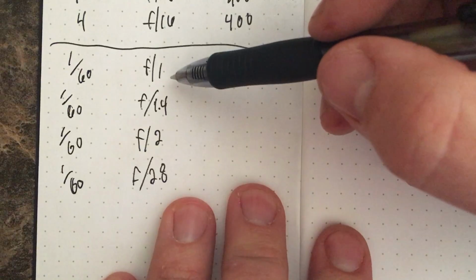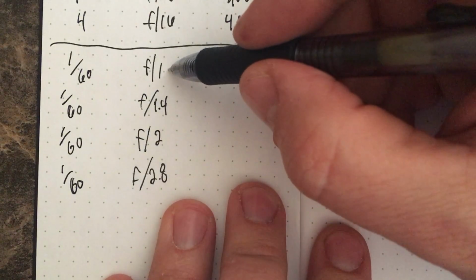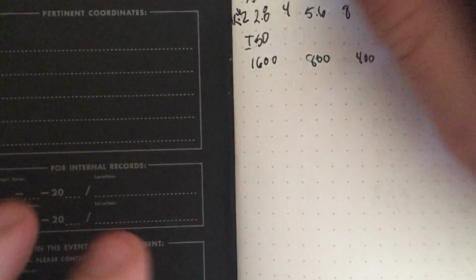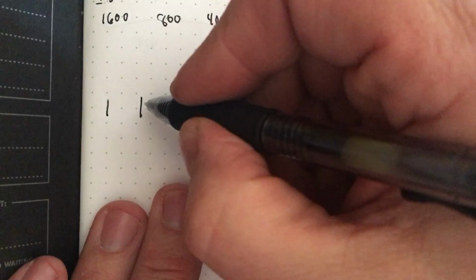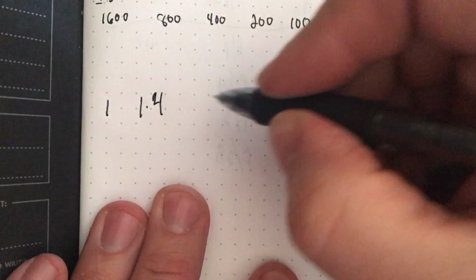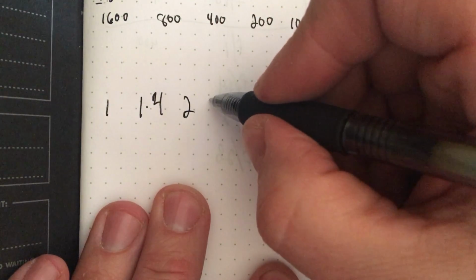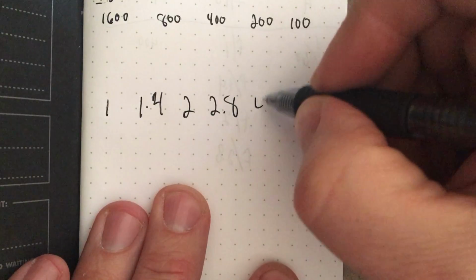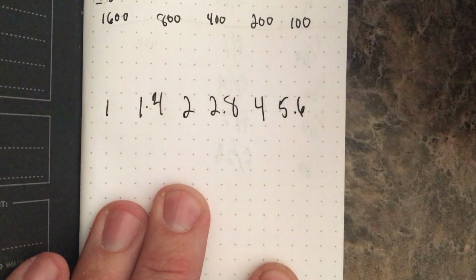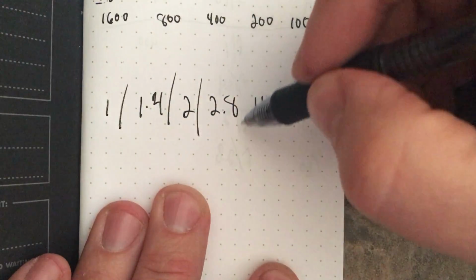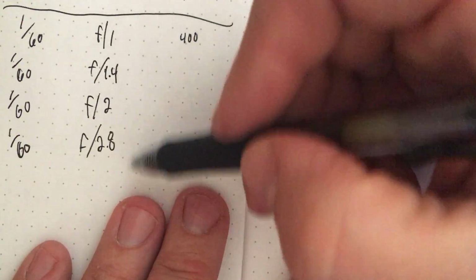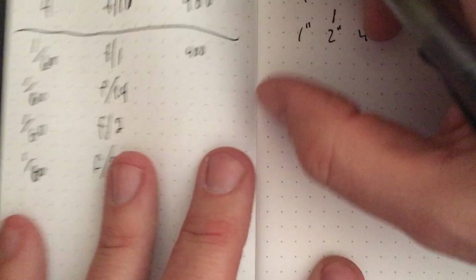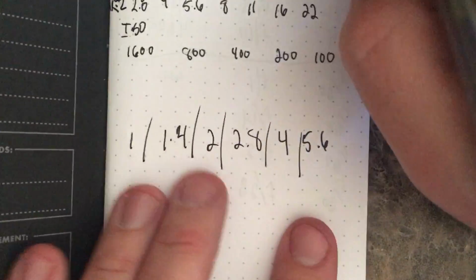So basically, I've just gone one stop each direction. So if we go back here, and I know my chicken scratch, you know what? I'm just going to do it down here. So let's do the apertures again. So 1, 1.4, 2, 2.8, 4, 5.6, and on. So those are full stops each time, okay? So basically, if you look at this, I'm just moving one stop. So now let's look at the ISOs.